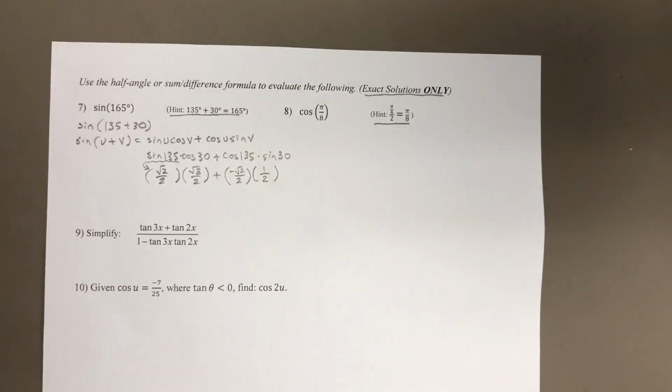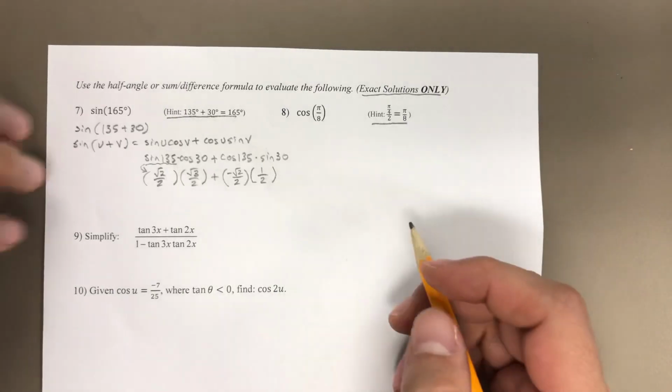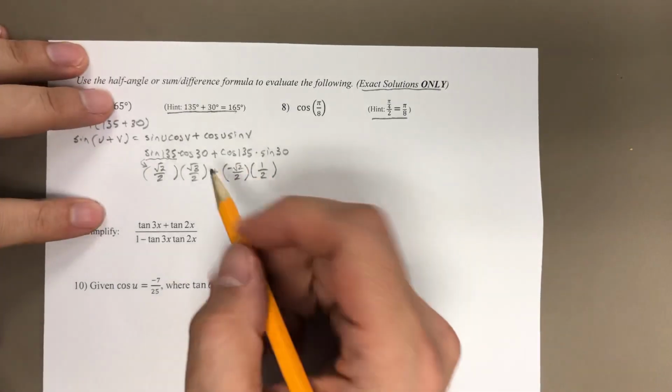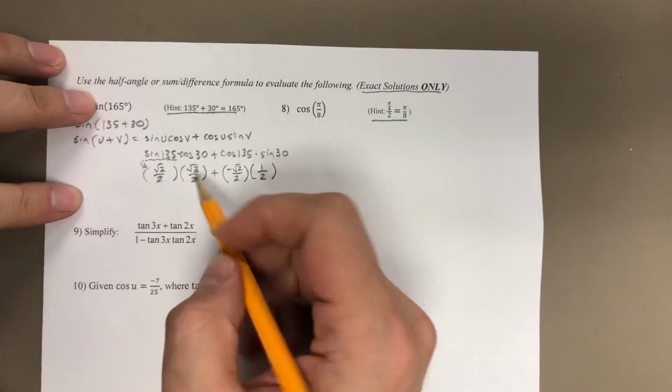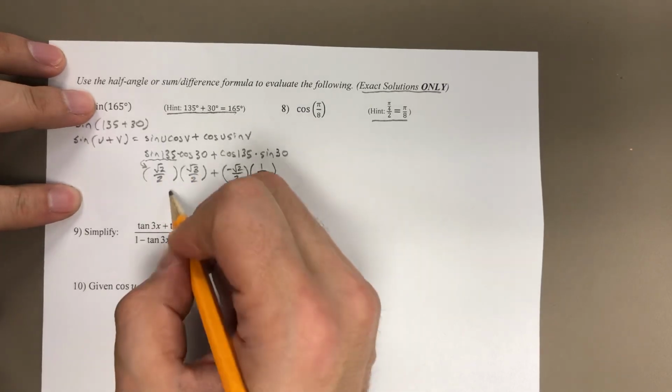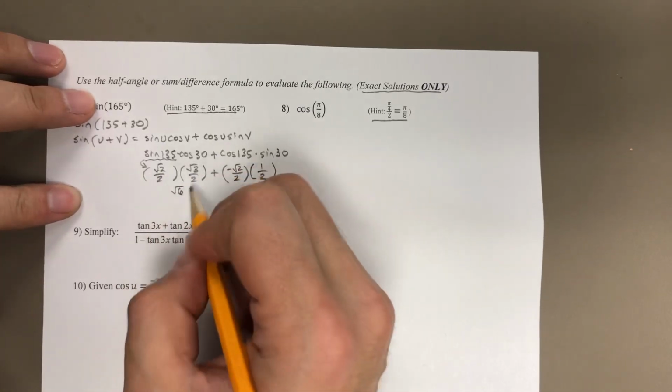Anyways, now we're going to multiply these values together and simplify it to the best of our ability. So it's just two fractions multiplying together. Square root of 2 times square root of 3 is square root of 6. 2 times 2 is 4.